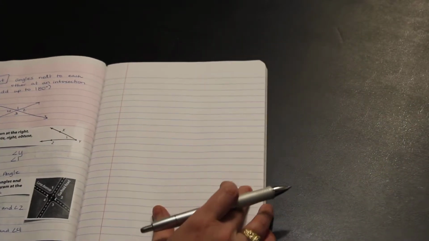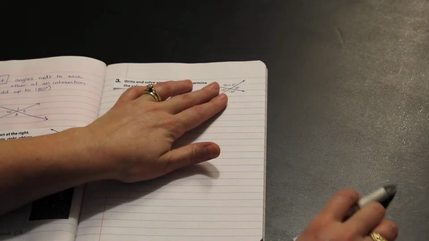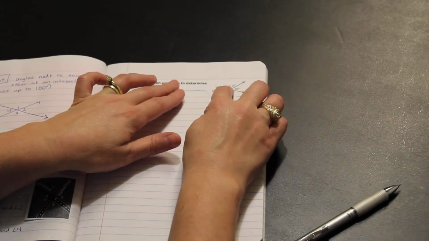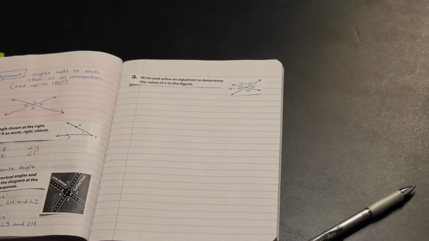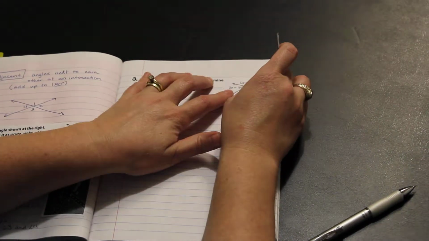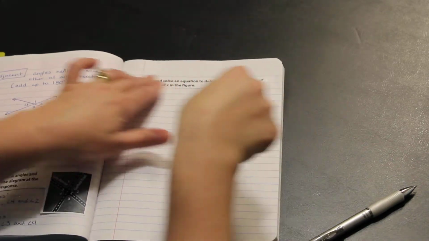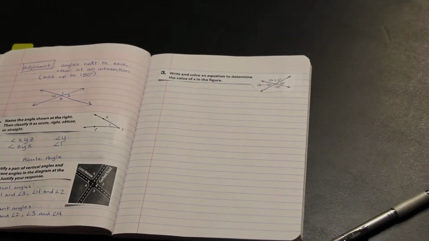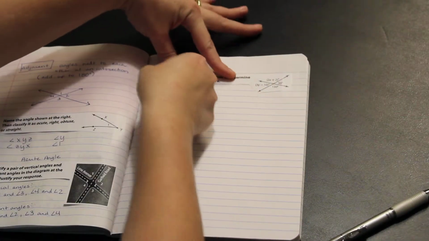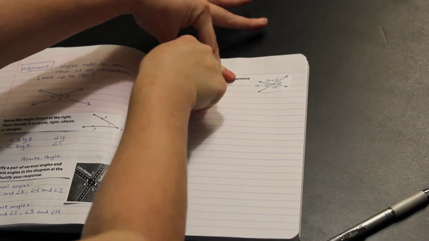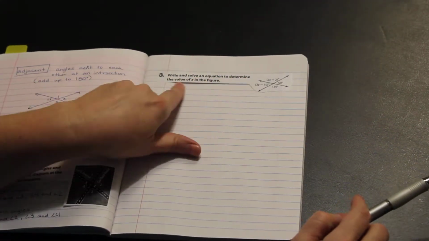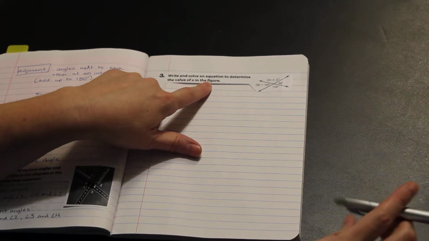Okay, grab number 3 and go ahead and put that down. Don't freak out by the X's. Remember, we have already talked about how to solve equations on Friday and Monday. Write and solve an equation to determine the value of x in the figure.